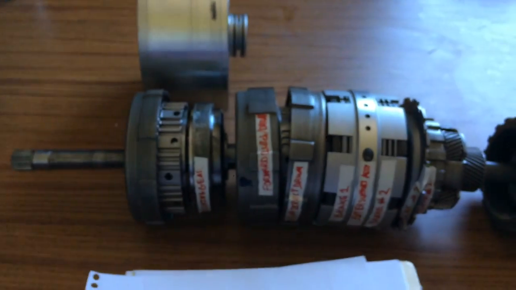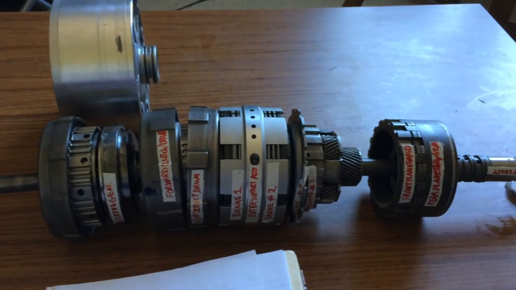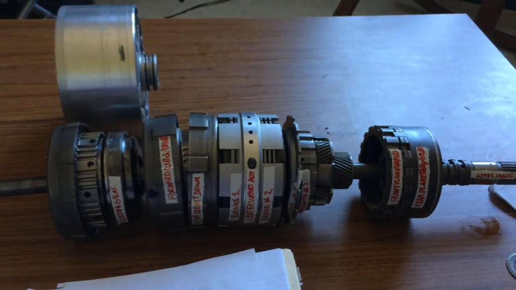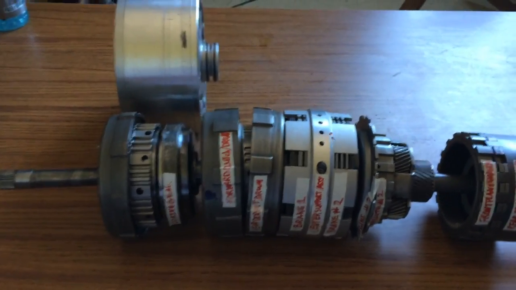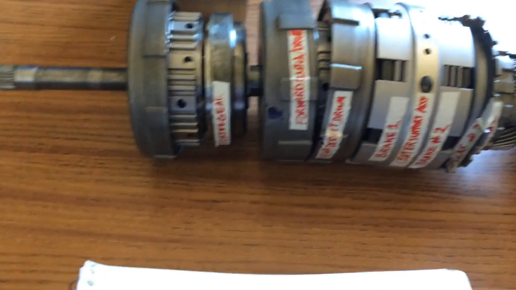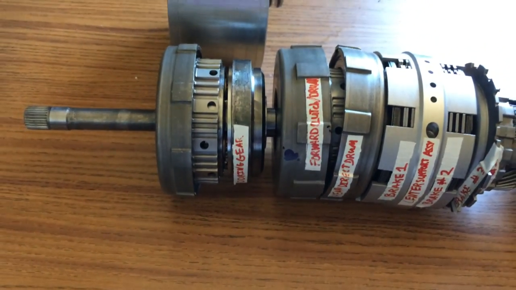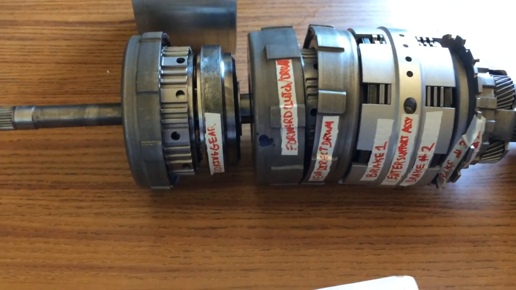I'm going to start off by going over the gear application for each gear, and what is held and applied for each gear. Starting with first gear, with the vehicle in drive and you're moving at a relatively slow speed, the transmission will automatically engage into first gear.